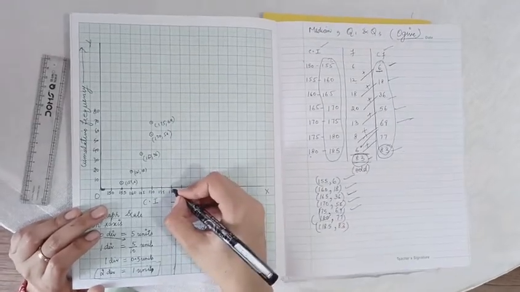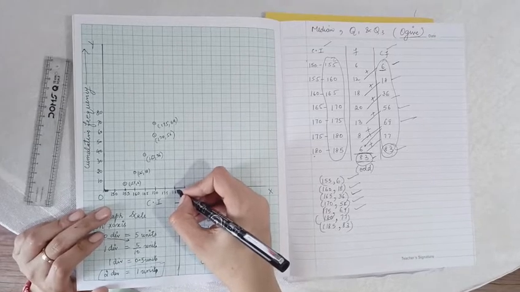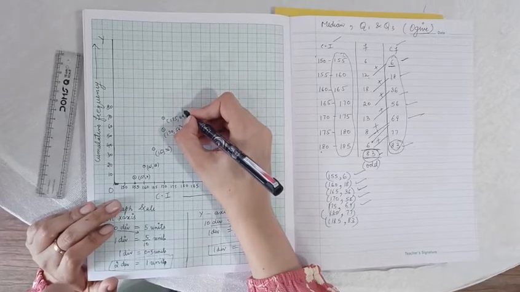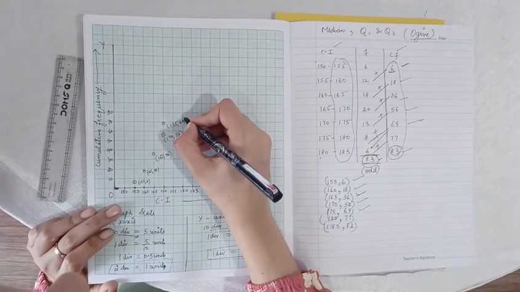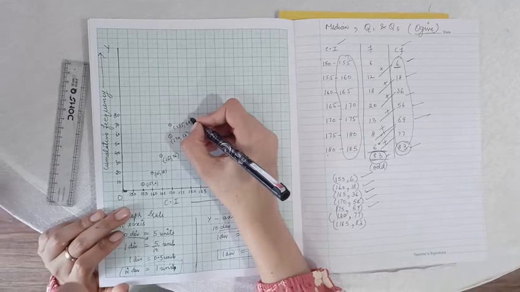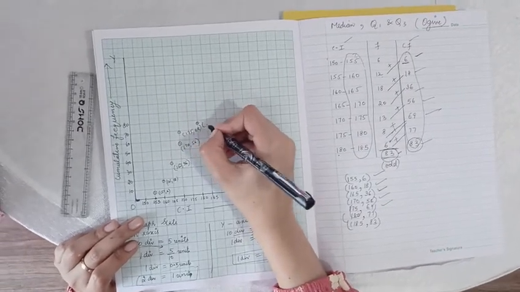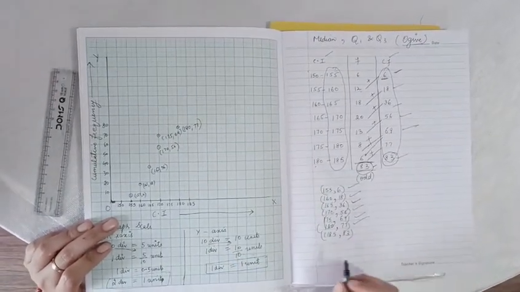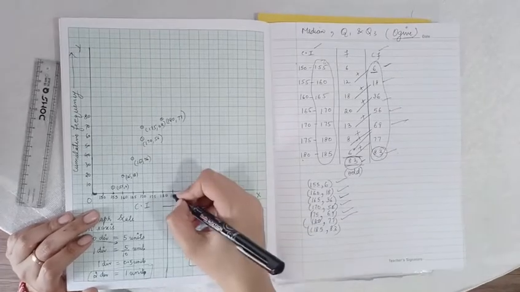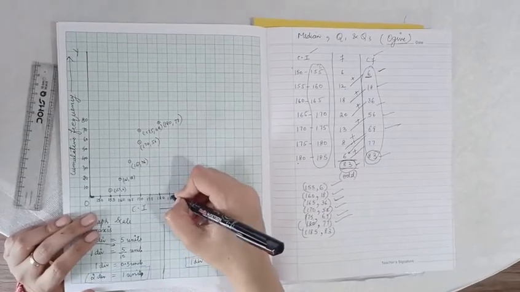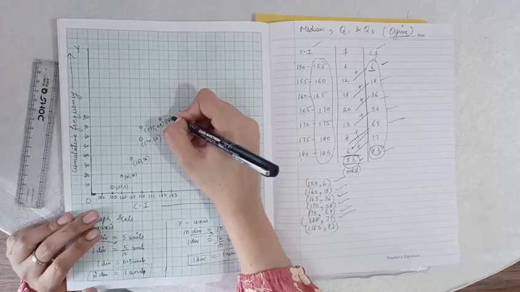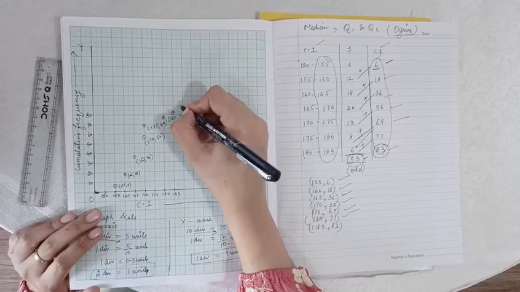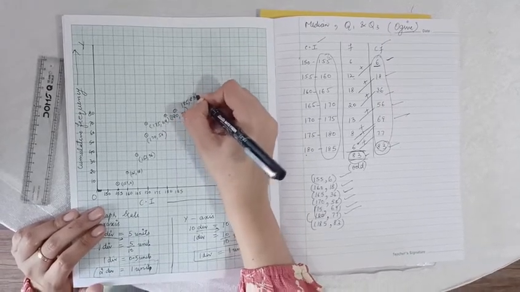180, here is 180, corresponding to 180 the point is 77. So I am going straight up just 3 units before 80. So this is 75, 76 and 77. So the point is 180, 77. The next one is 185 and 83. So here we have 185, straight up. This is 80, 81, 82 and 83. So all the points I have marked now.